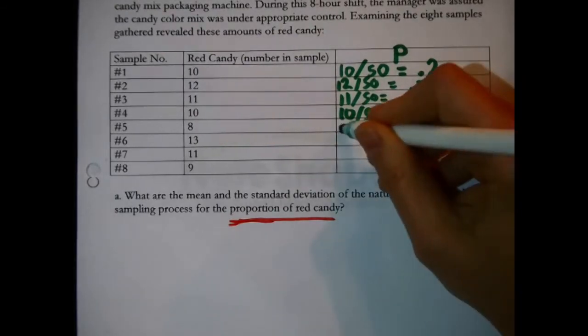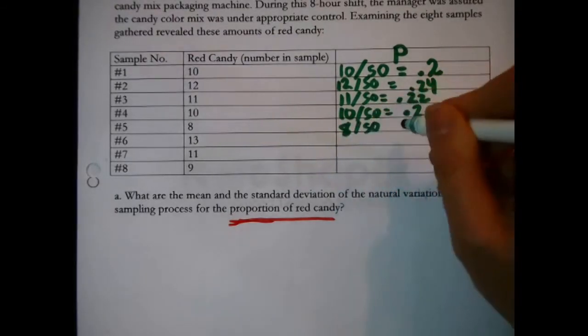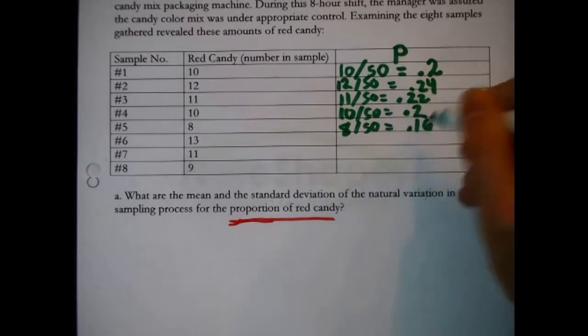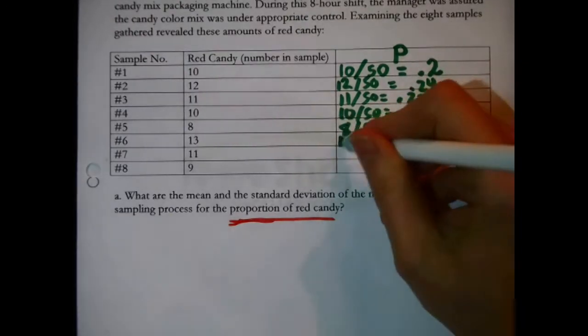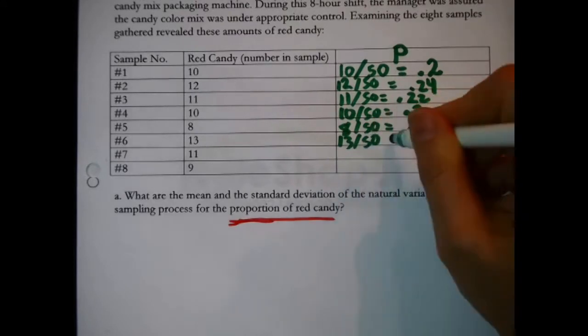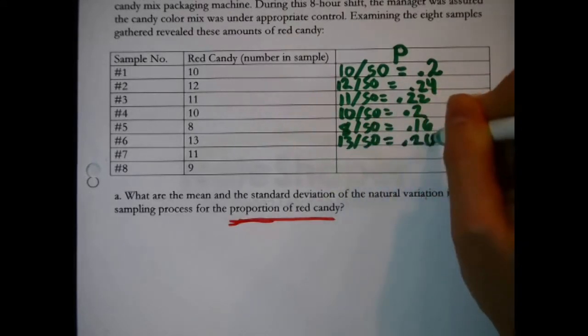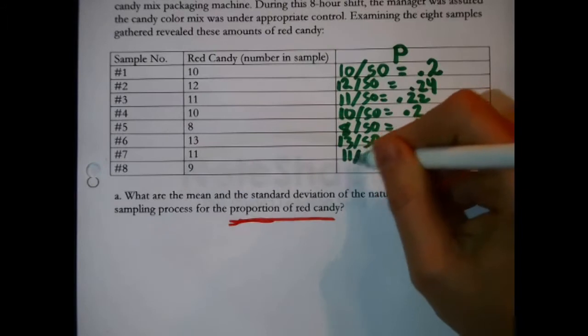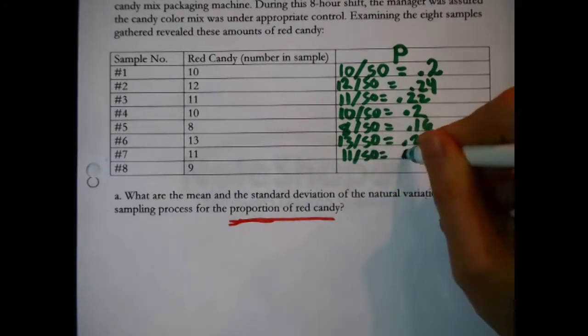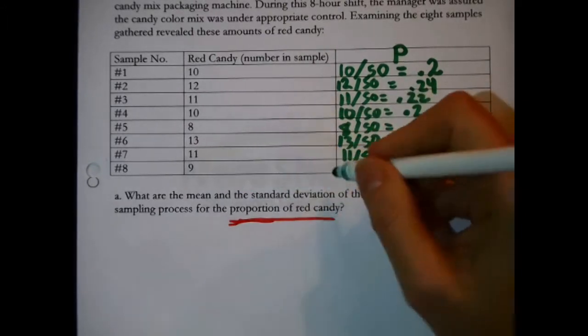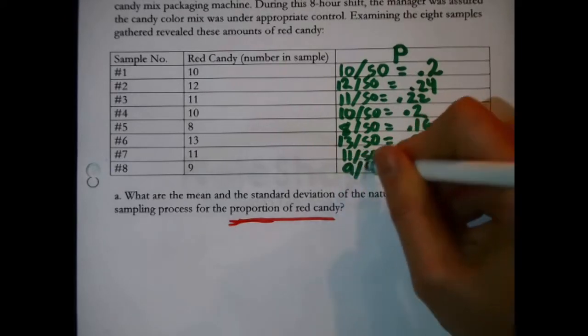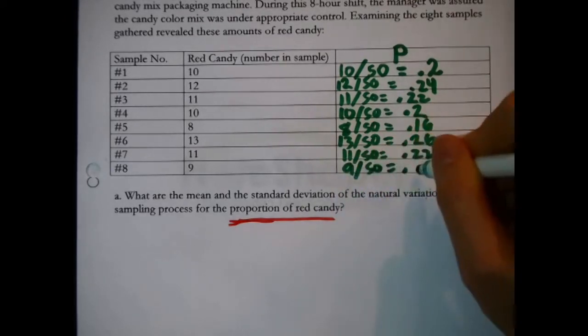For the next sample, 8 divided by 50 is 0.16, 16% red candies. Then 13 divided by 50, 0.26. And then 11 divided by 50, we're back to 0.22. And then 9 divided by 50 equals 0.18.